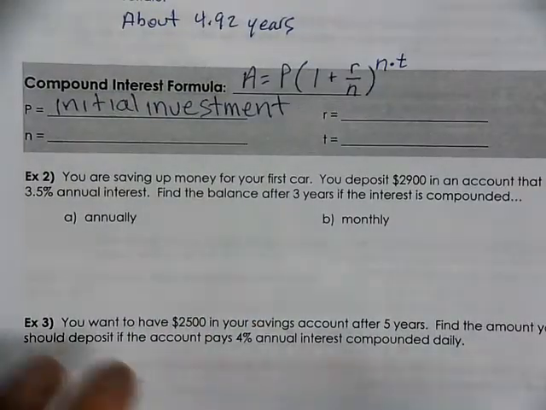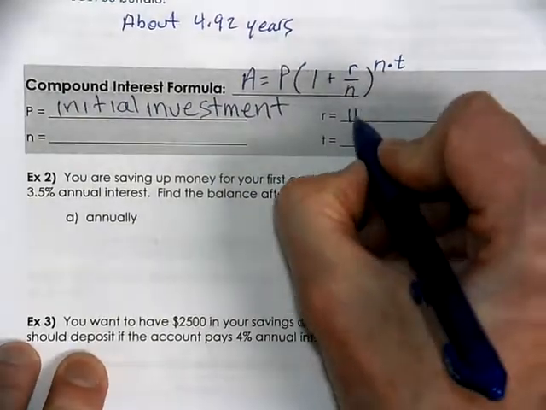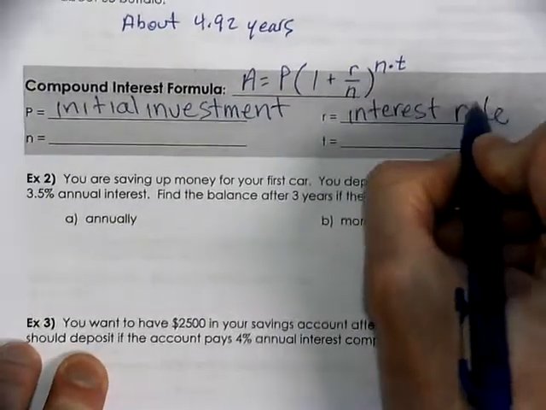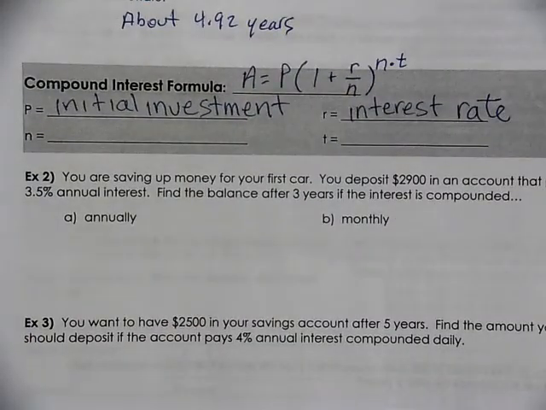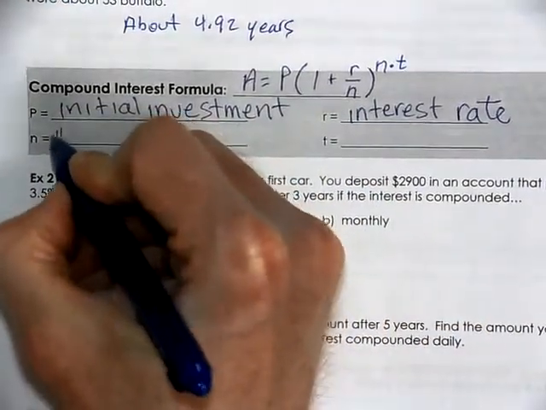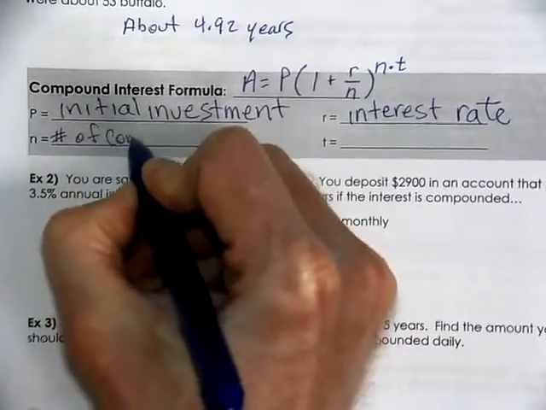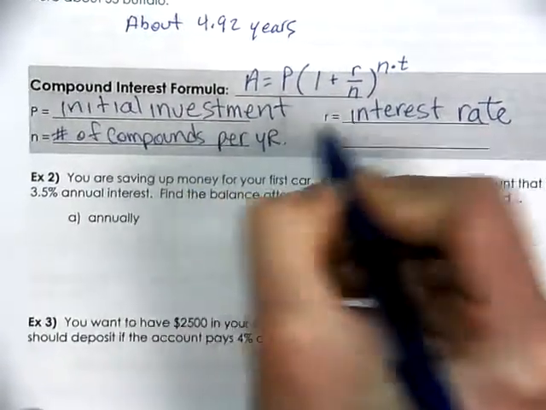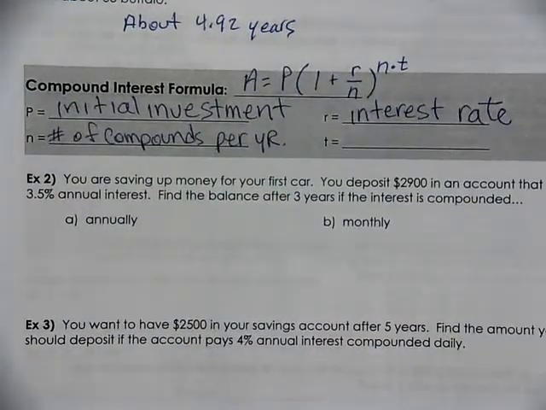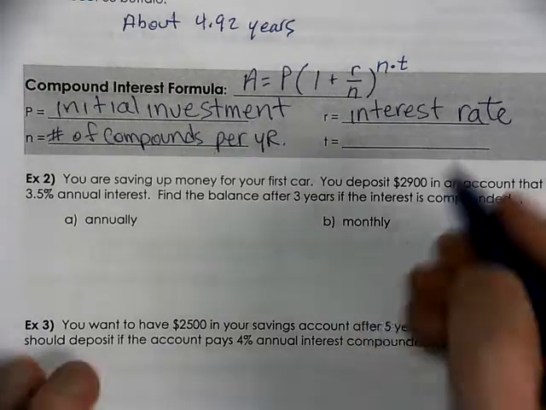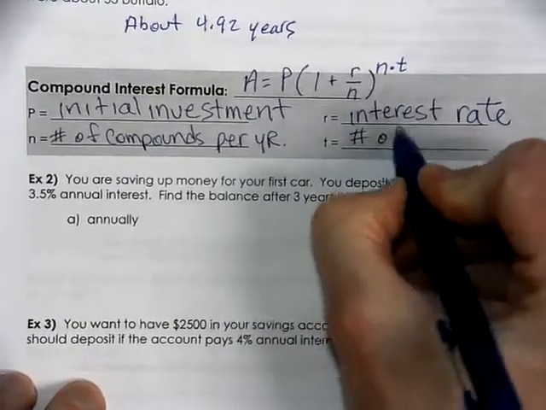And R is going to be the interest rate. The number of compounds per year is what the N is. In other words, we're going to get money multiple times a year, and that is our compound interest. So we'll talk about that as we do our calculations. And T, of course, is just the number of years.